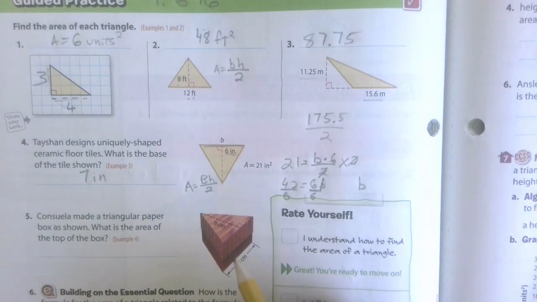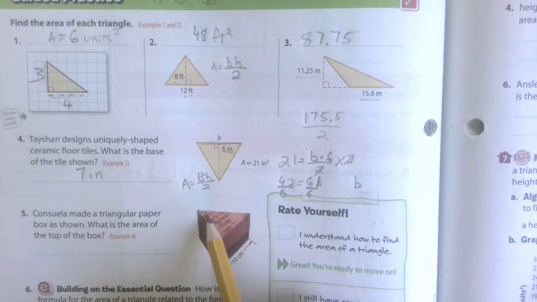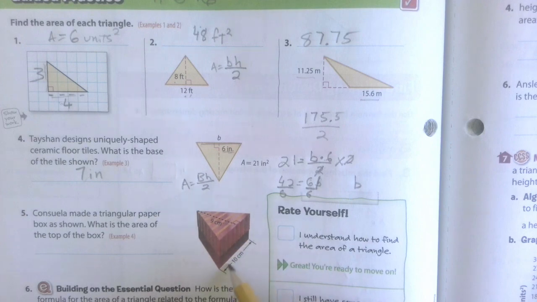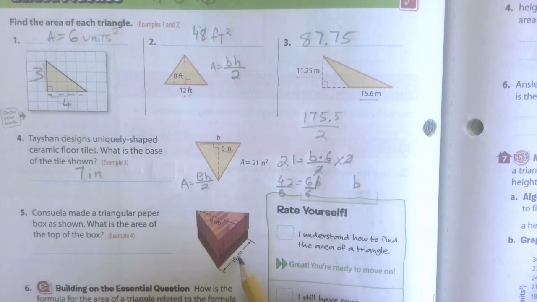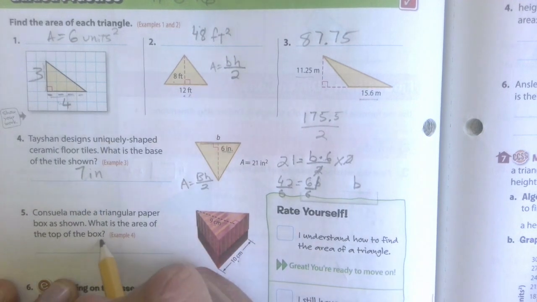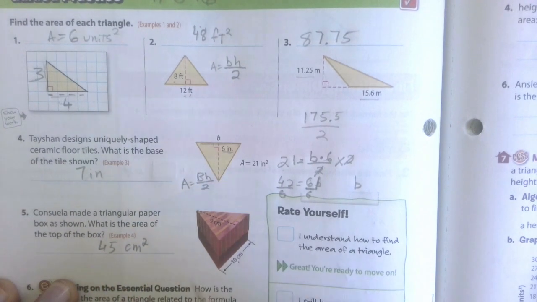All right, so this one, it's a little tricky. I mean, only the way they draw the picture. You know the height here is 9. They give you the measurement of the base down here, but really this is also going to be the same as this. So really we know that the base is 10, the height is 9. 9 times 10 is 90, and then again divided by 2, so you should have 45 centimeters squared.